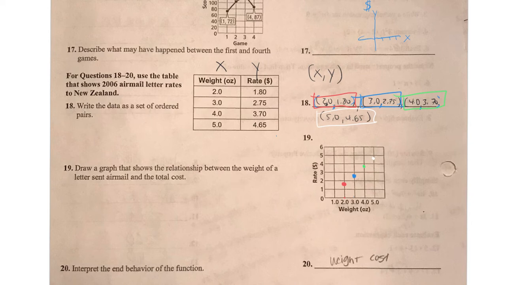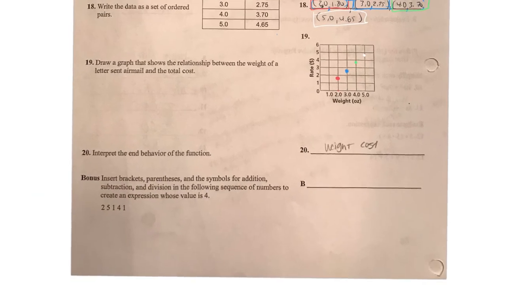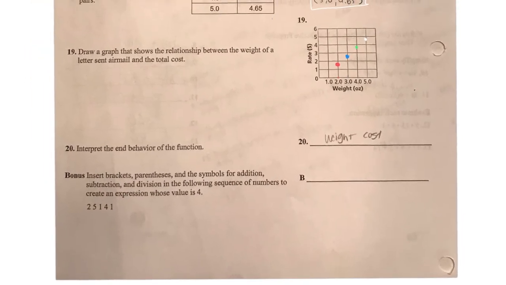There's the graph. So for my student at home, remember that the first number is the horizontal axis. The second number is the vertical axis. You must remember that. I'll say it again. The first number is the horizontal axis. The second number is the vertical axis. If I say it too many times, I sound angry when I'm not.